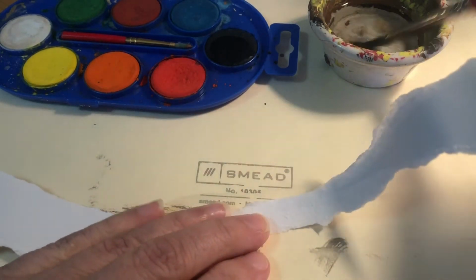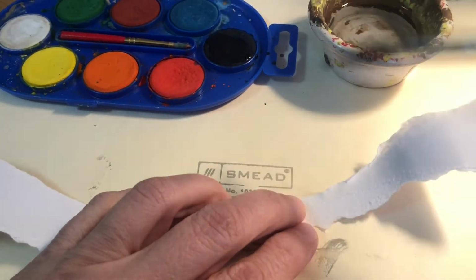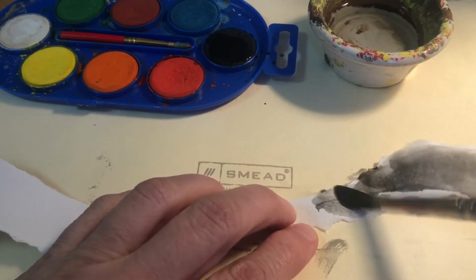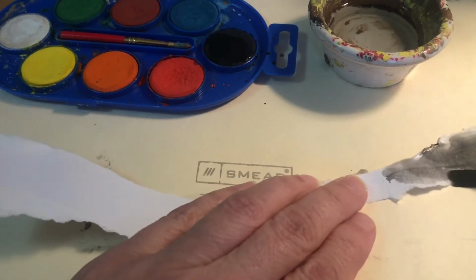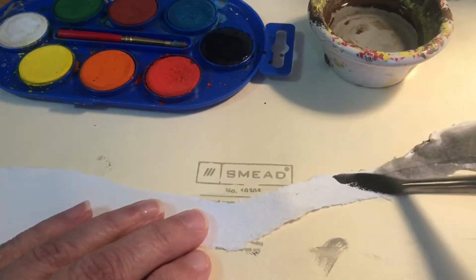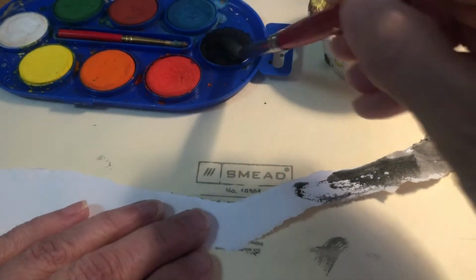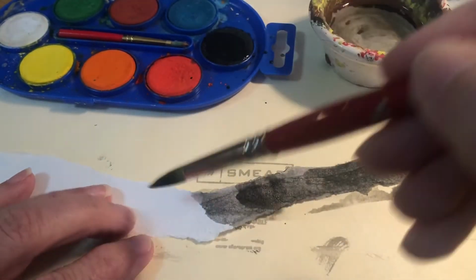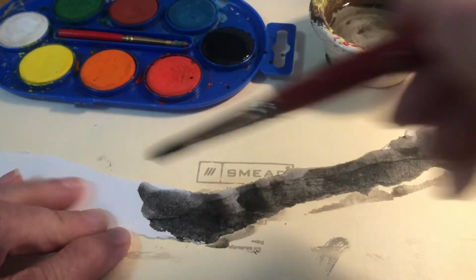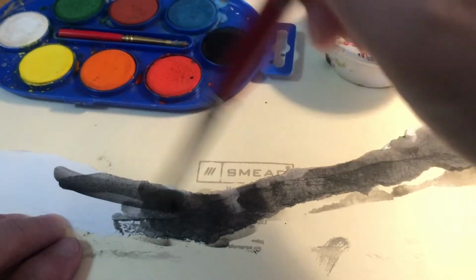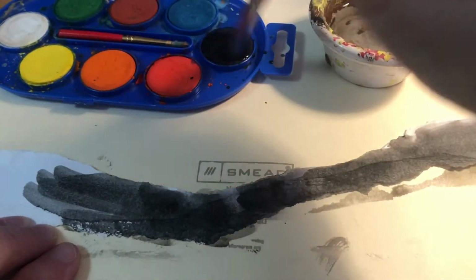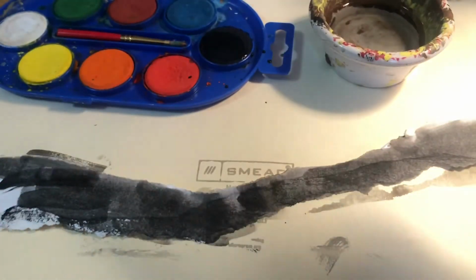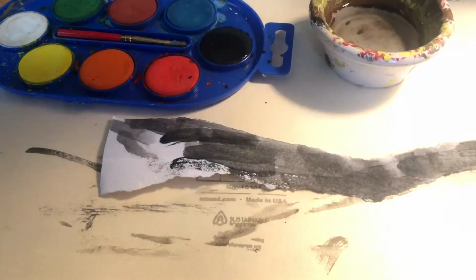And then we're going to do what we did with the other. Paint away. Paint, paint, paint, paint, paint. Okay. All right, this one has a lot of the other side of the paper, so the texture's a little bit different, but that's okay. All right, so that is that. Okay, all the way to the end.